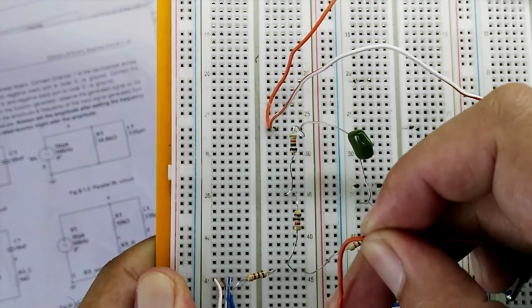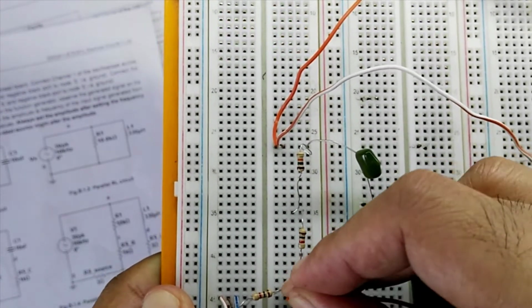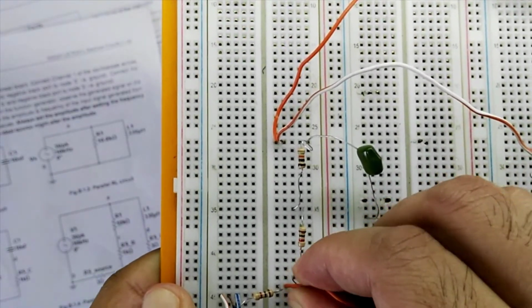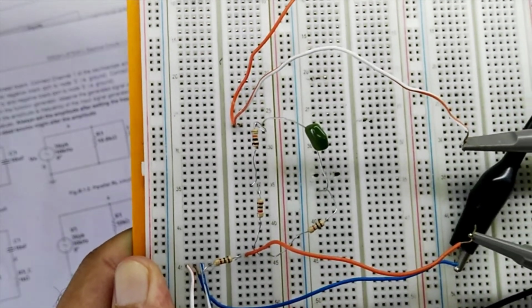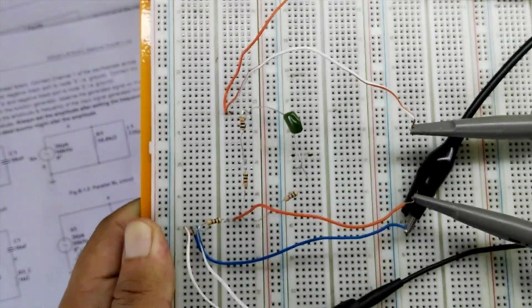So I'll attach it to this end of the RS source, which is node B. So now my channel 2 is connected to node B.